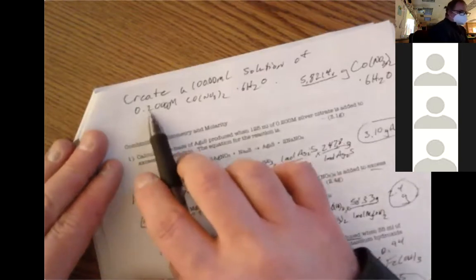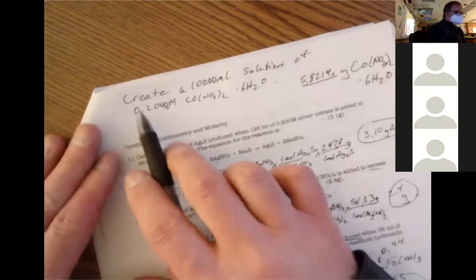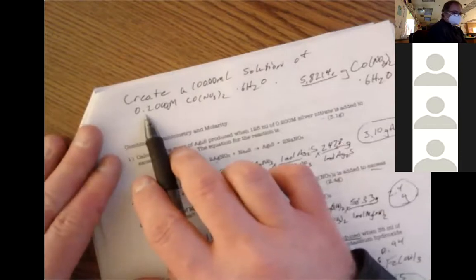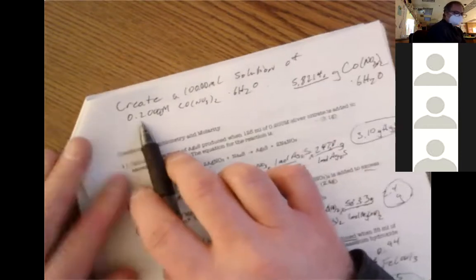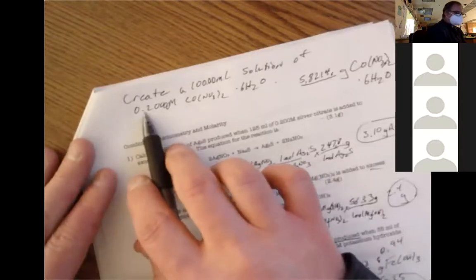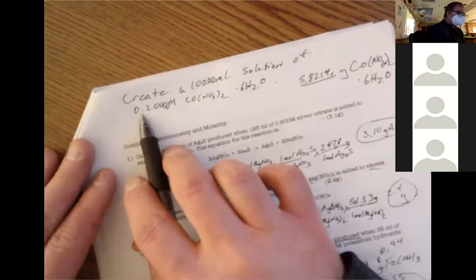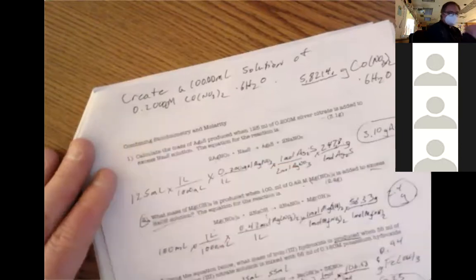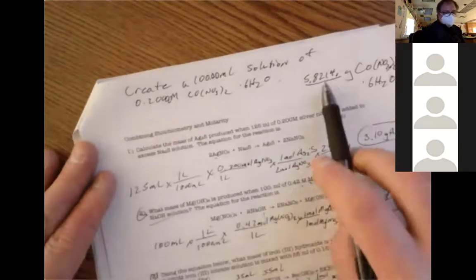I think the issue is that the solution that was created from the other one was 0.2009, but the one we want to make in the laboratory is 0.20000. We want to make it as close to that. And what's going to happen, you're going to see this in the laboratory, is they're not going to be able to get exactly 5.8214.